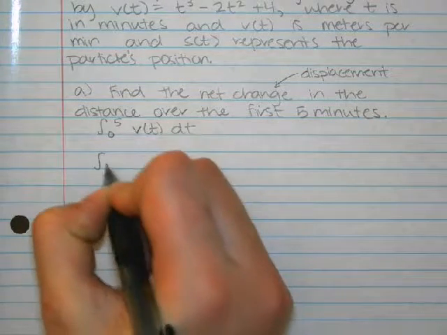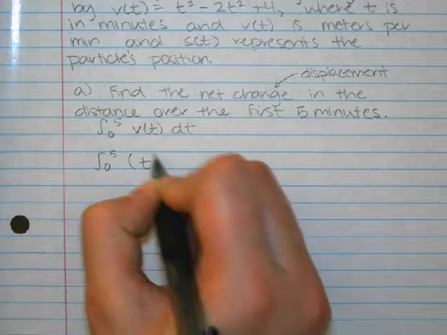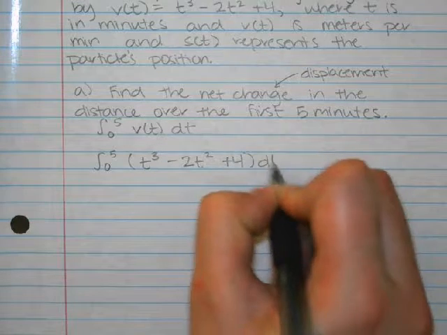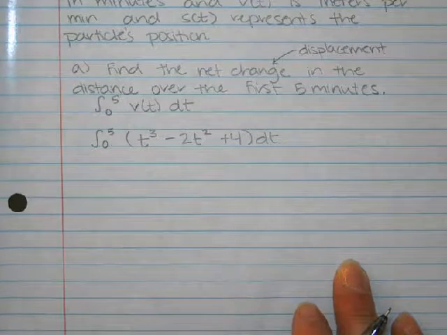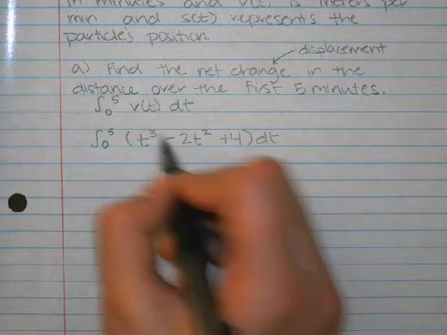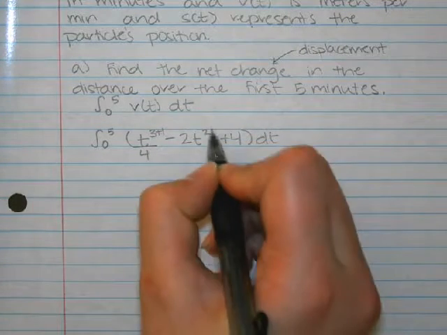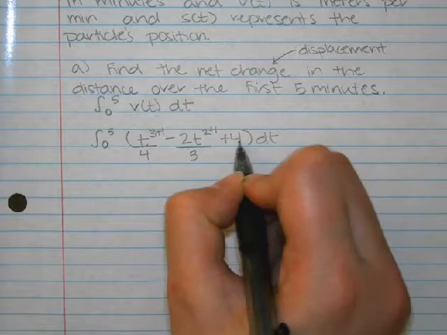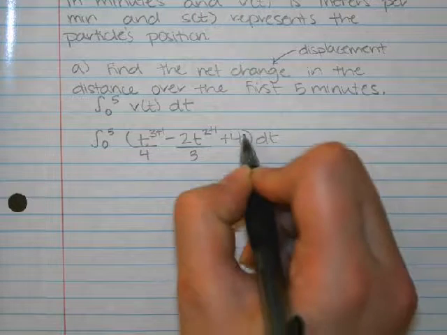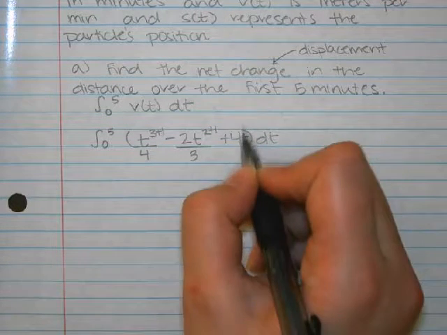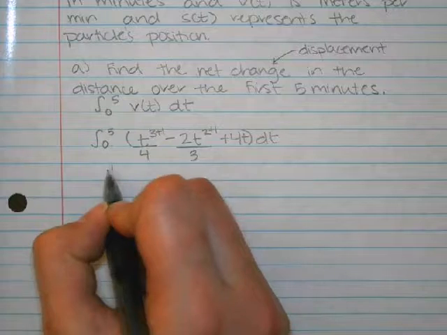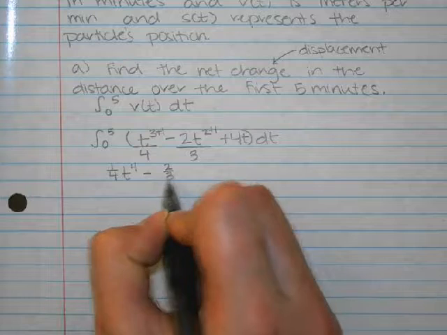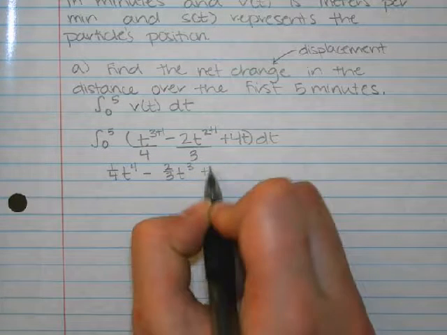So that means I've got the integral from 0 to 5 of t to the third minus 2t squared plus 4 dt. And how would I do that by hand? Add 1, divide by that number. Divide by 4, add 1, divide by 3. What do I do with the 4? Yeah, or a t, right, in this case? Okay. So we have 1/4 t to the fourth minus 2/3 t to the third plus 4t.